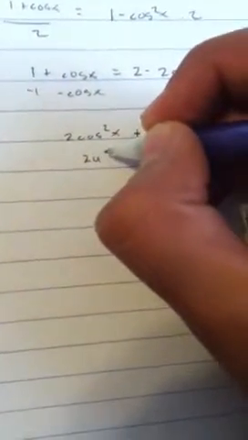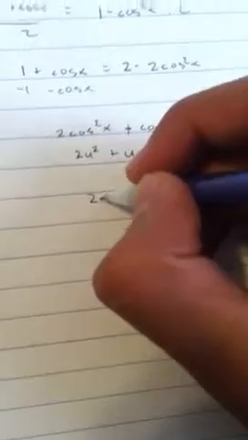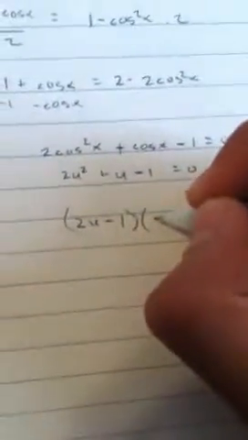By doing so, we know it's a quadratic equation, so we could just substitute a variable for cosine. So we're left with 2u squared plus u minus 1 is equal to 0. And once you factor that out, it's going to equal 2u minus 1 and u plus 1 is equal to 0.